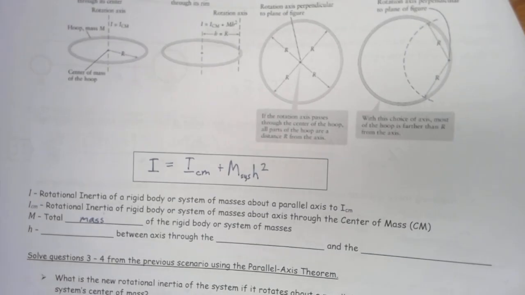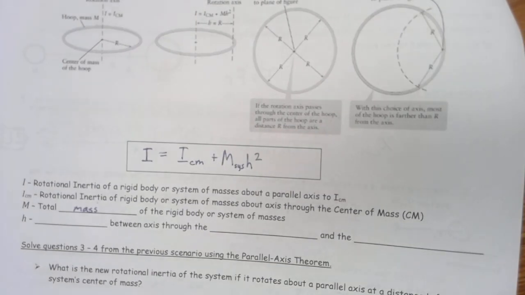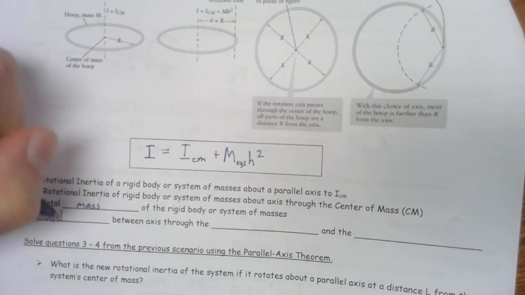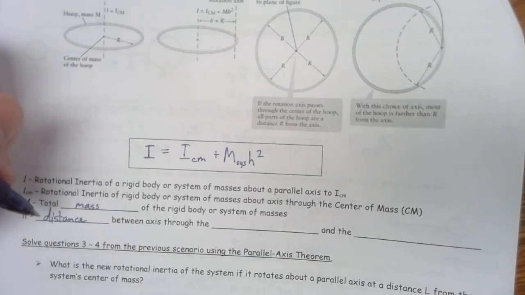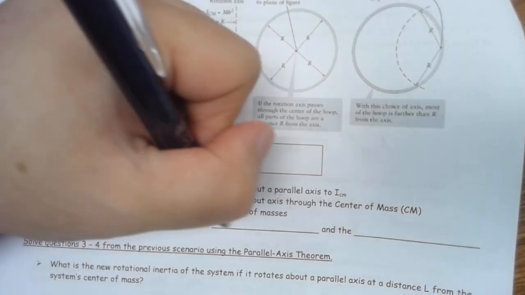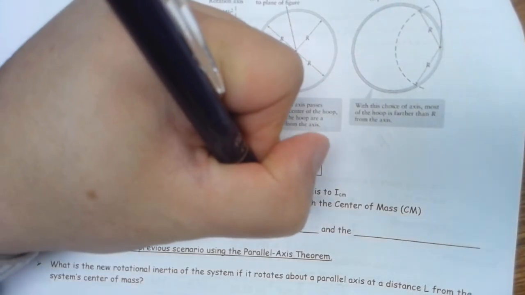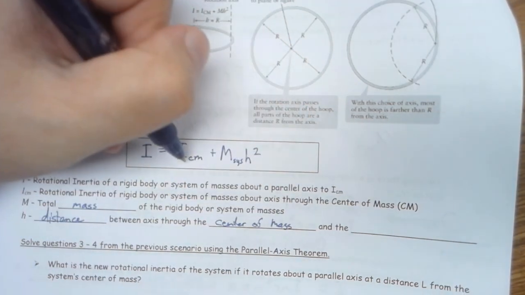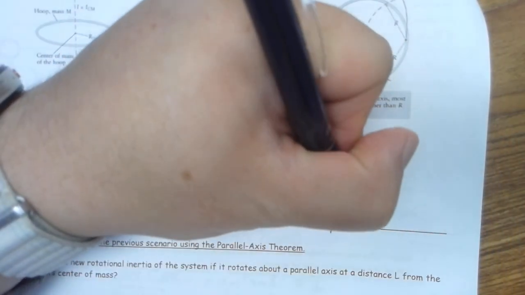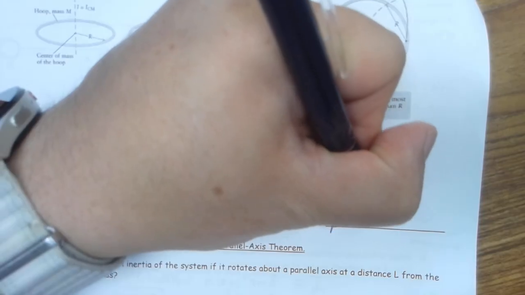So that would be the distance between the axis through the center of mass and what we would call the parallel axis.